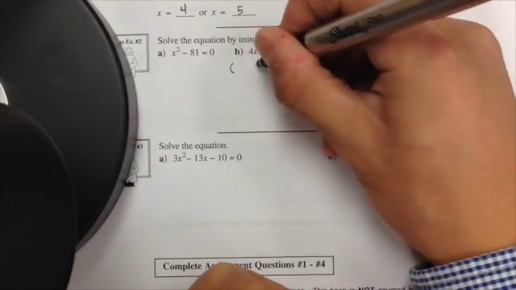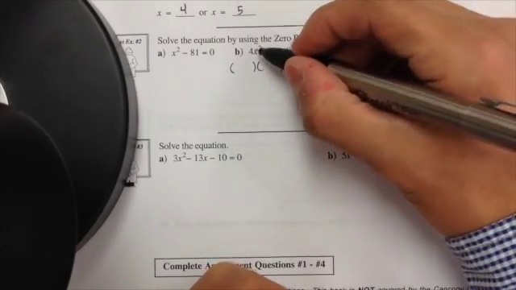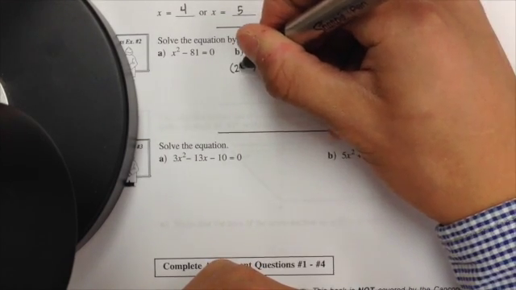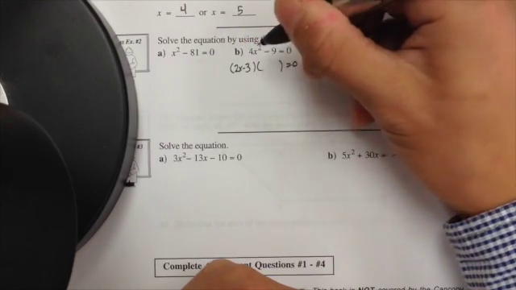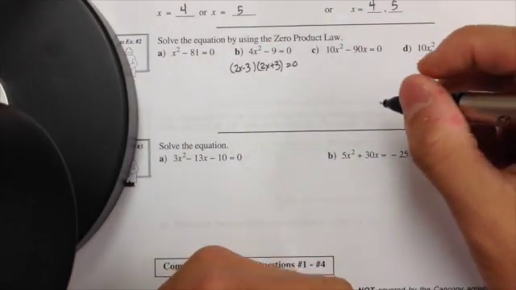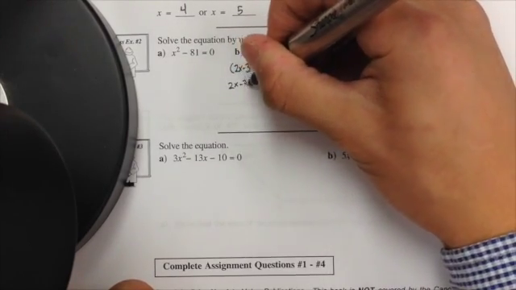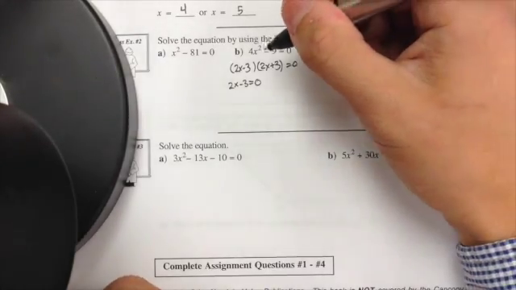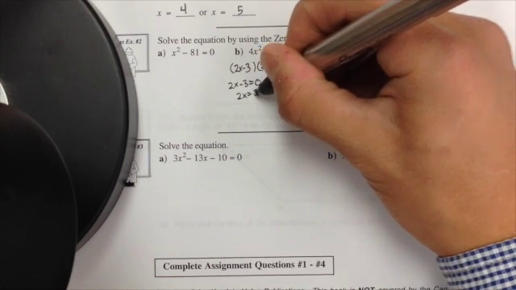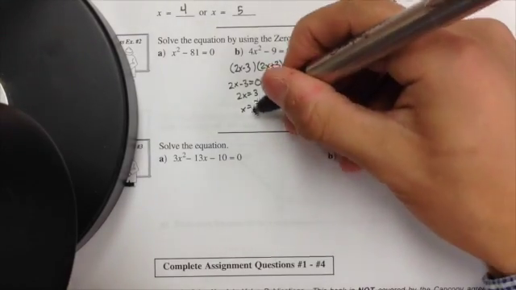If I know this is a difference of squares question, then I know right away that if I have 4x squared, and I take the square root of this, that's going to give me 2x minus 3. But since it's a difference of squares, it's going to be 2x minus 3, 2x plus 3. If 2x minus 3 is equal to 0 on one part of my equation, then if I solve for x, that's going to give me 2x is equal to 3, x is equal to 3 over 2. So that's positive.